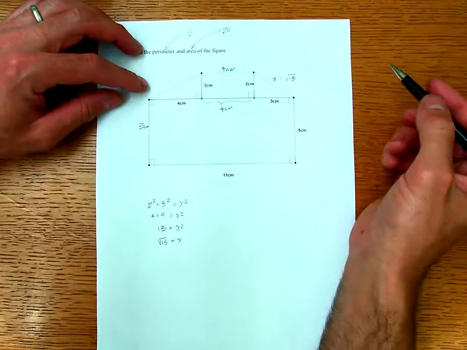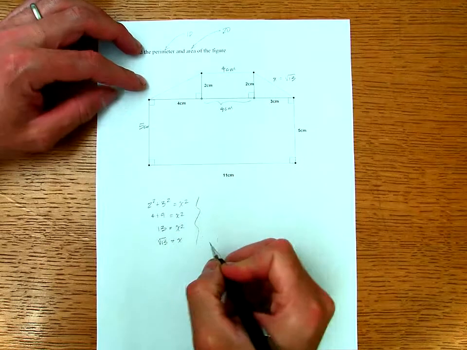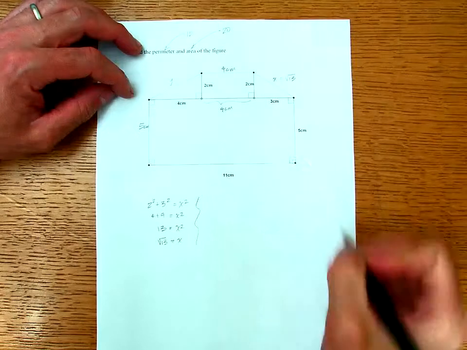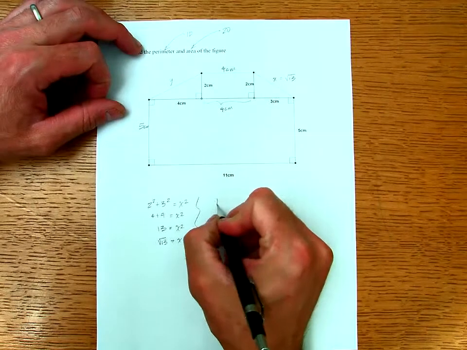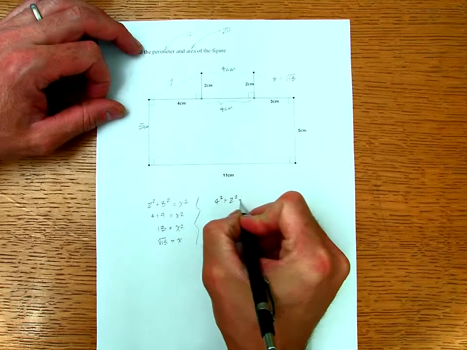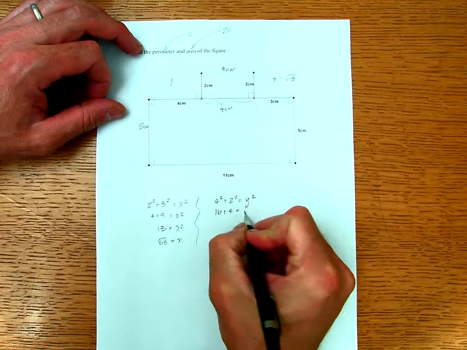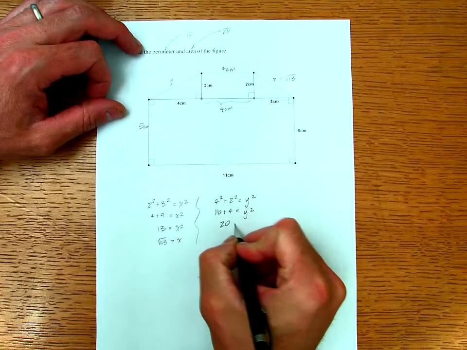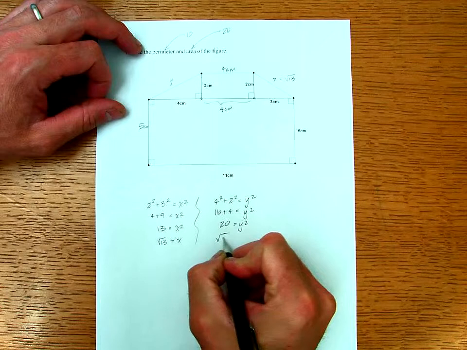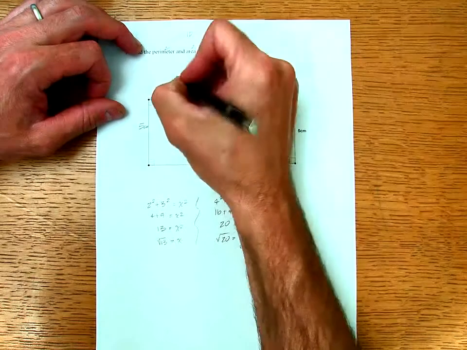And on this side, again, we're going to have to do some work with the Pythagorean theorem to find out what, let's call this y. Again, it's going to be 4 squared plus 2 squared equals y squared. So that's 16 plus 4 equals y squared. 20 equals y squared. So the square root of 20 is equal to y.